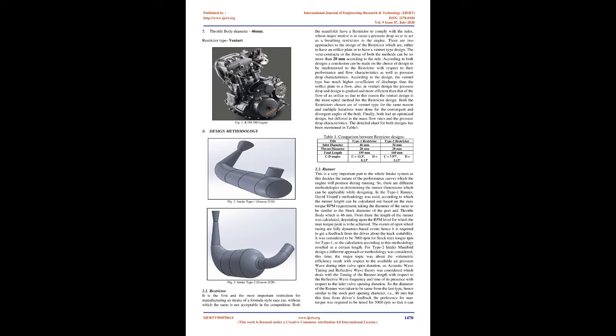Salient features. General engine details, model, KTM 390. 1. Single cylinder DOHC. 2. 4-stroke. 3. Liquid-cooled. 4. Electronic fuel injection. 5. Spark ignition. Engine design specifications. 1. Bore, 89 mm. 2.